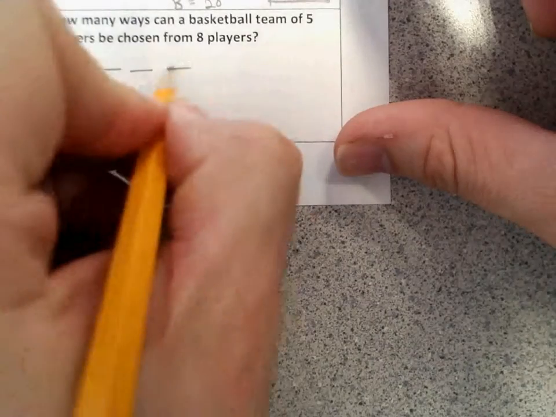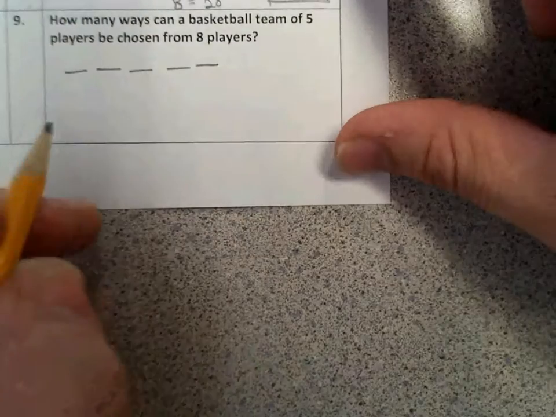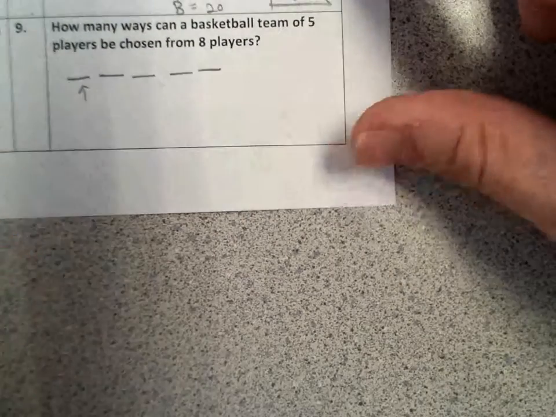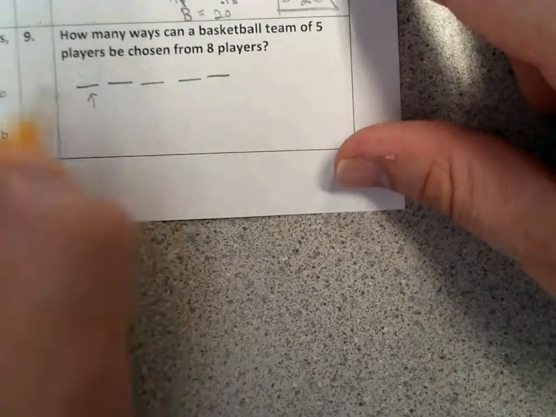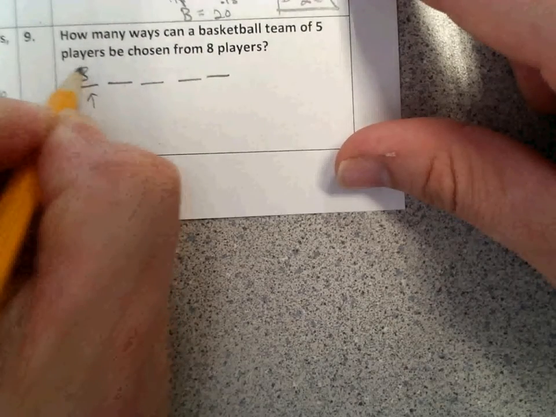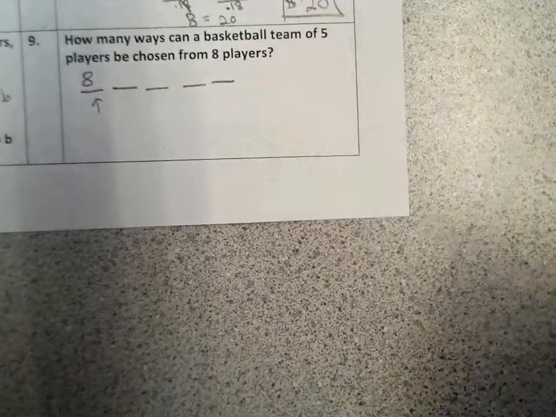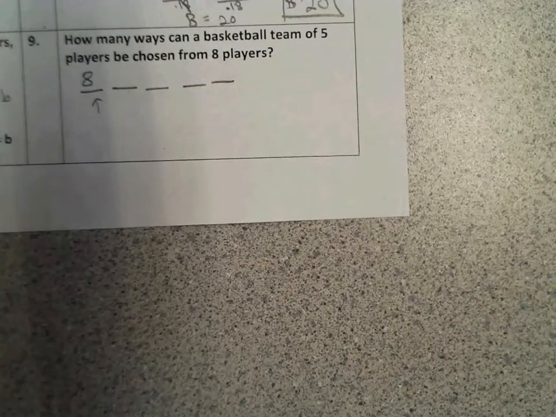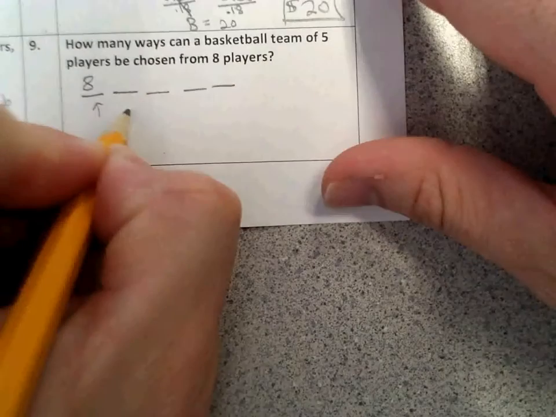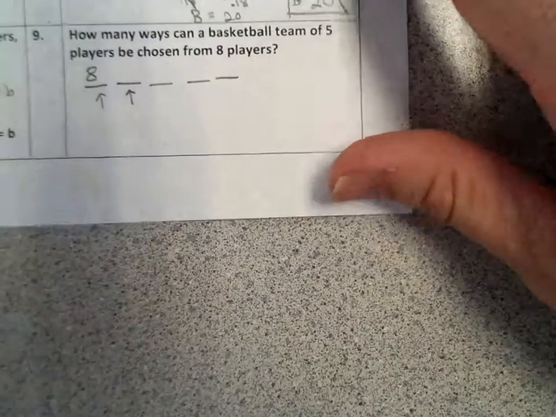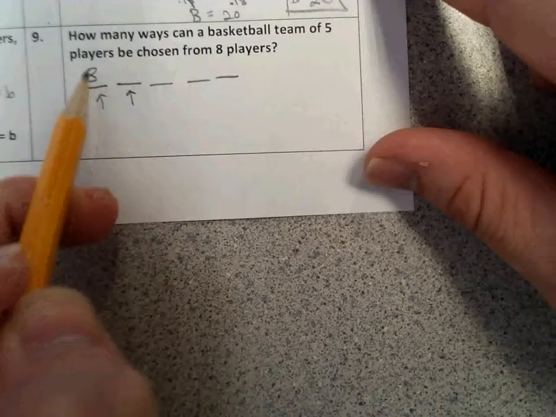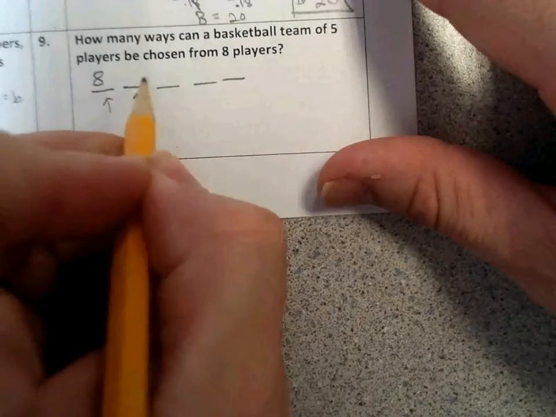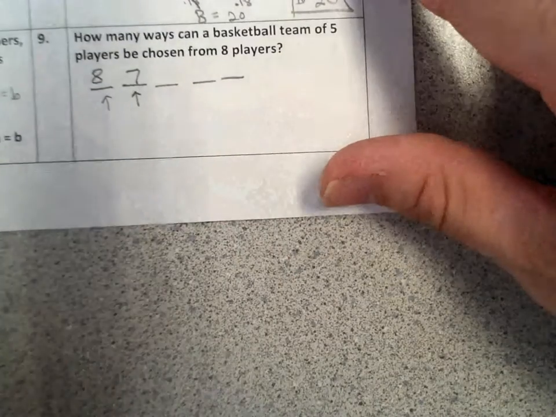We've got 1, 2, 3, 4, 5 different spots on this team. Now that first spot is going to be filled by somebody. There are 8 different people total, so there are 8 different options for that first spot. Now, after that first spot is gone, there's only 7 people left. So the second spot is going to have to be filled by one of 7 different people. So you've got 8 different options here, leading to 7 different options for this spot.